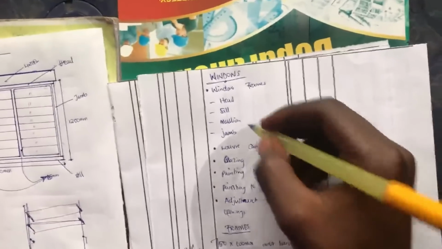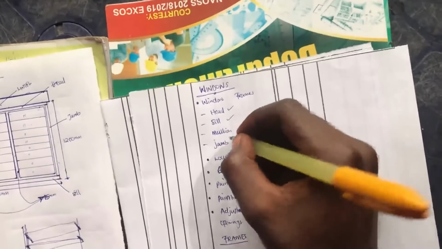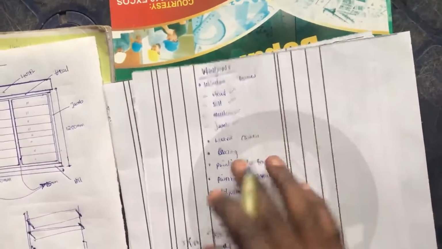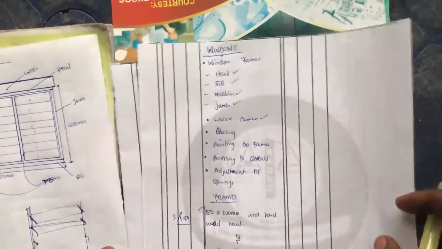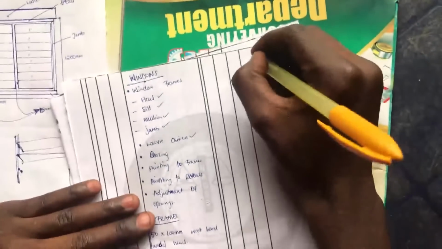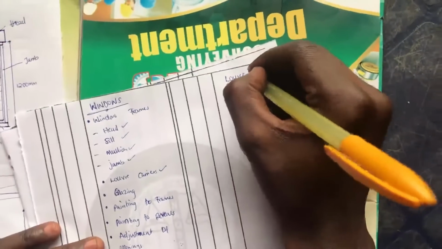Now if you are done booking for your mullion and jamb, it simply means that you are done with your head, seal, mullion and jamb. The next thing to work on is your louver carriers. The louver carriers are very easy to measure.